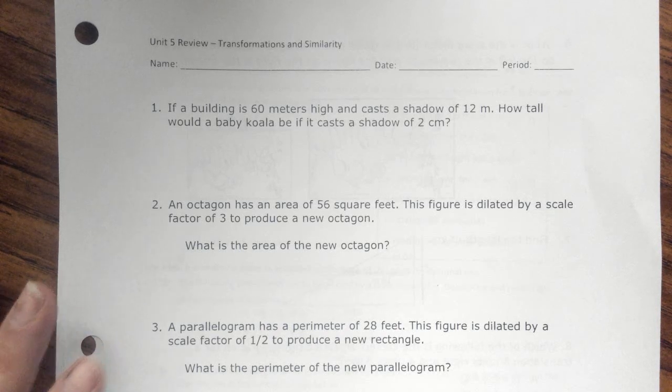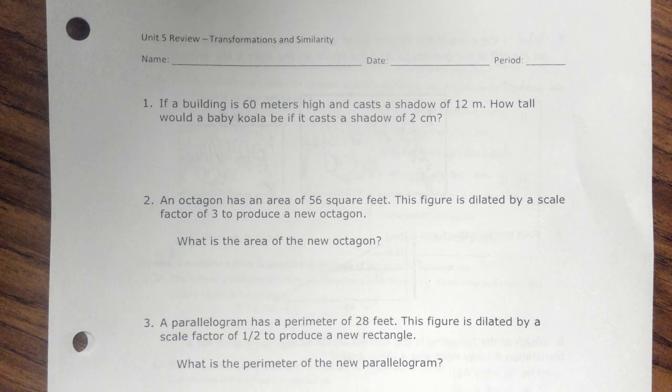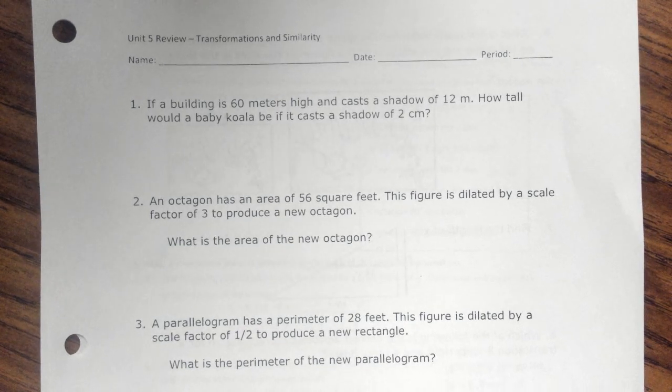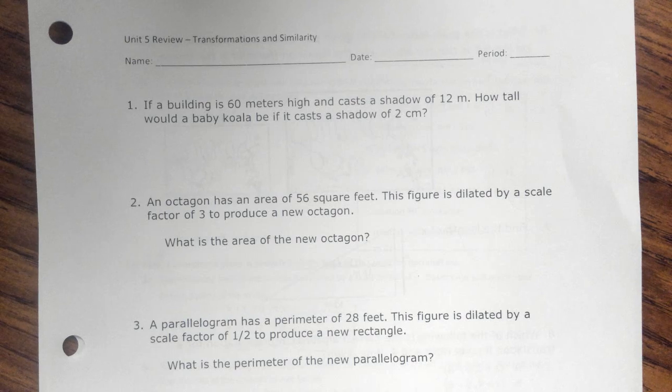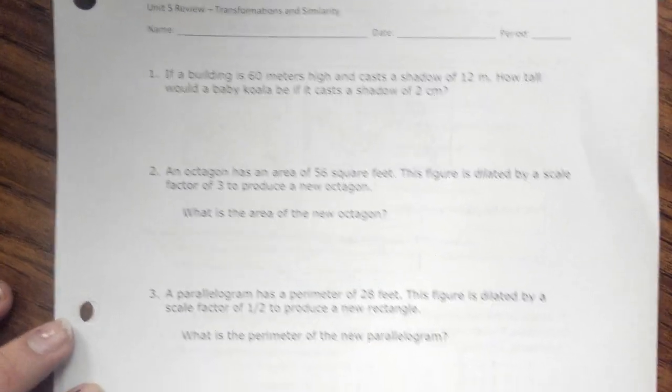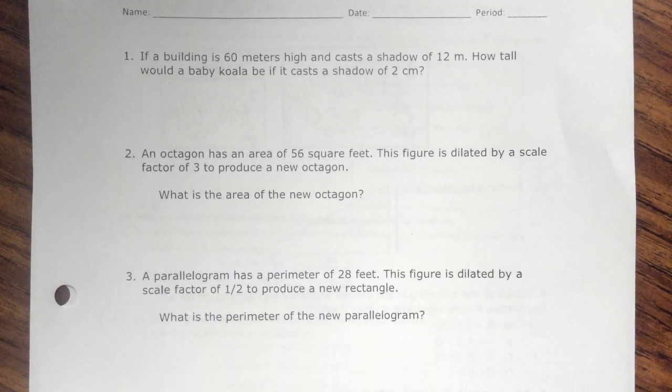Okay, this video is going to go through the transformations and similarity review. So this just is going to help you hopefully set up each problem. It won't give you the answer, but it will help you set up each problem individually, okay? So our first 10 questions are all about similarity.